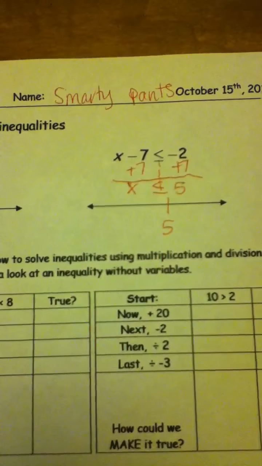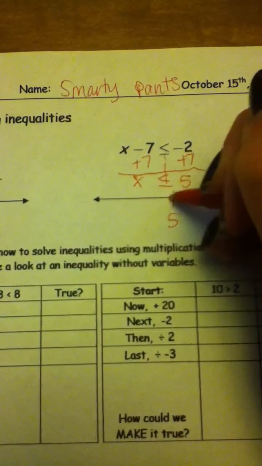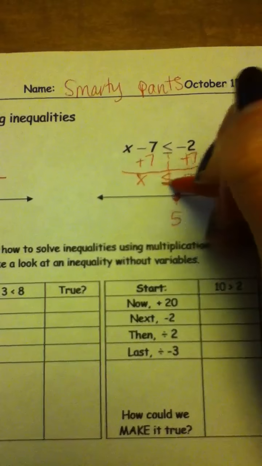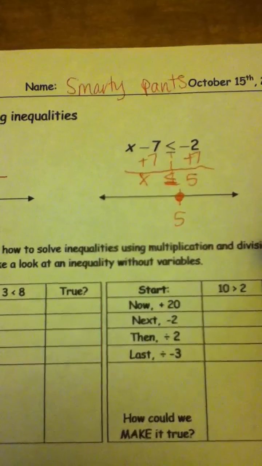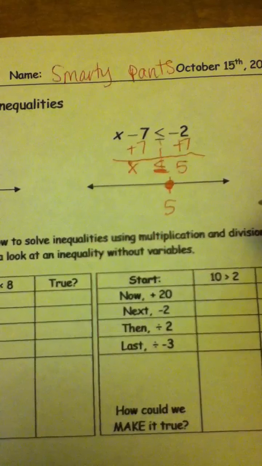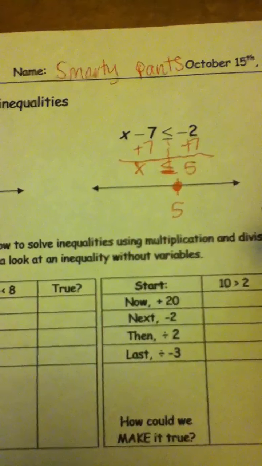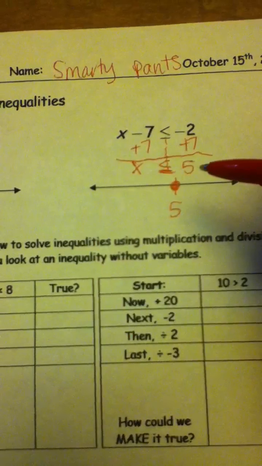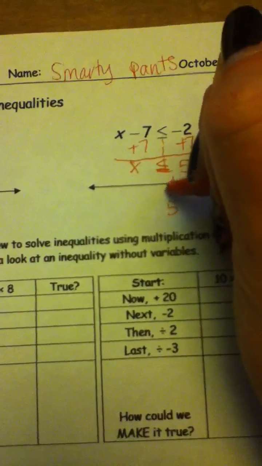So, put positive 5 on the number line. Decide, open or closed circle. Closed circle because we have that or equal to. We want to include that 5. That's why we fill in our circle. Now decide, do we need to fill in left or to the right? x is less than or equal to 5. So less than, we're going to get smaller.